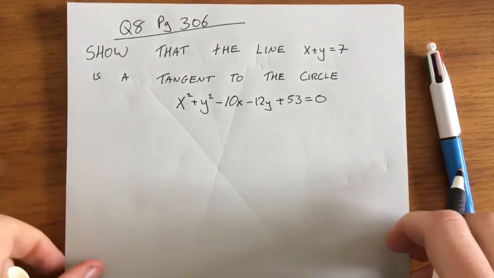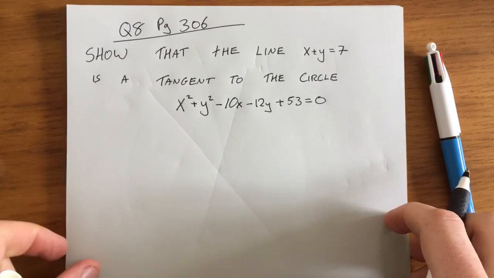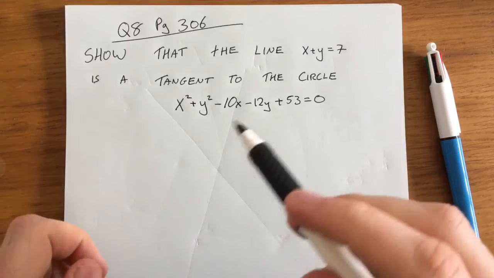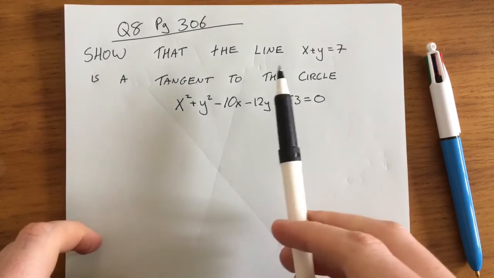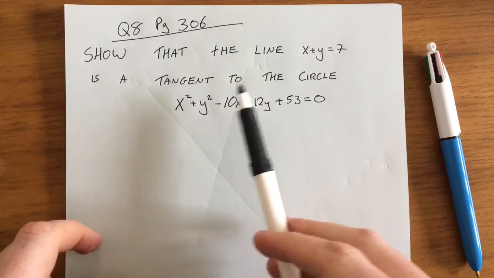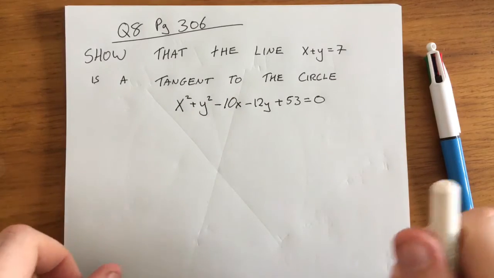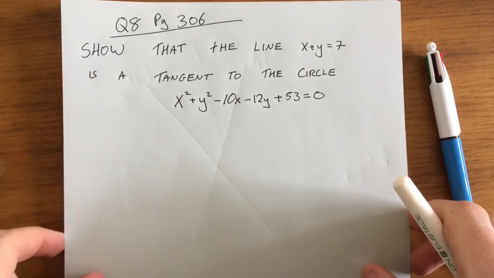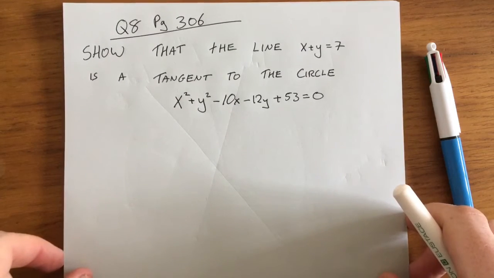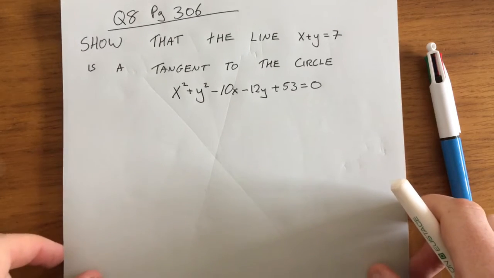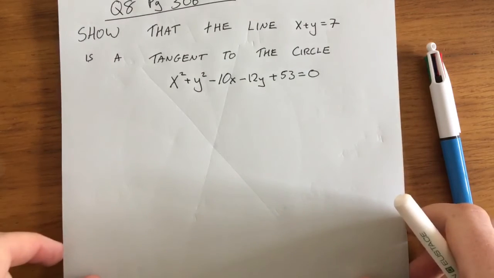Okay, so I'm just going to correct here the question that I got to do yesterday. It was question 8 on page 306. And the question was, show that this line here is a tangent to this circle. There's two ways of doing this, and most people did it the first way and got it correct, and it is a very good way of doing it. So I'm just going to quickly have a look at the first way.